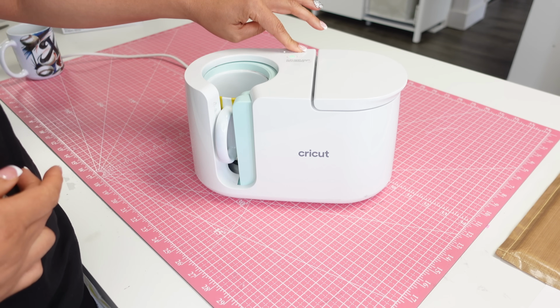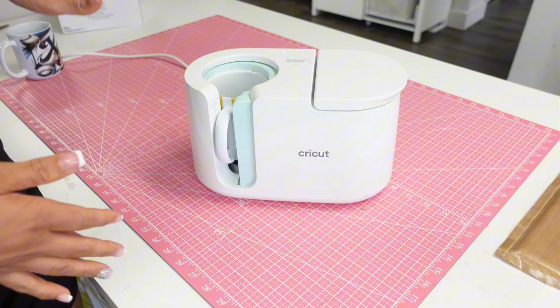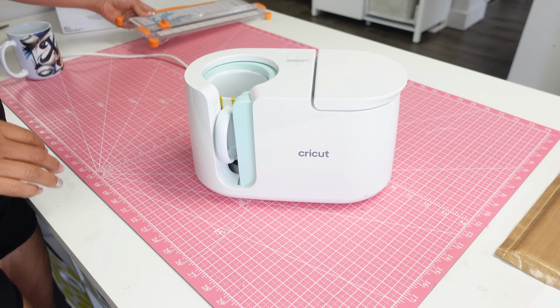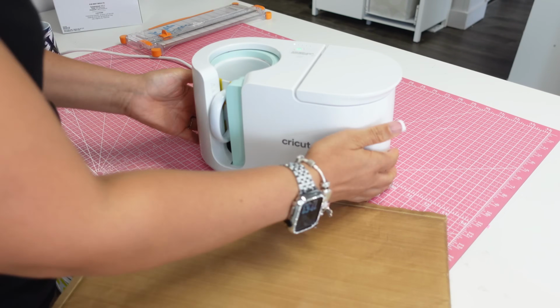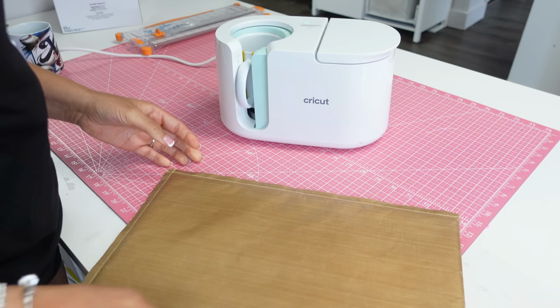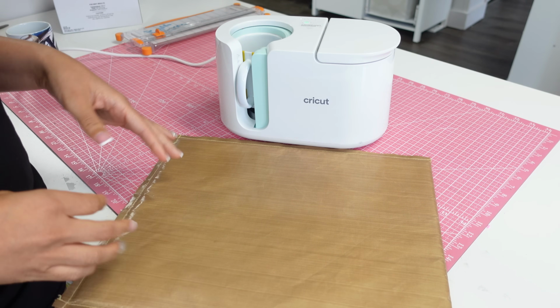Once all 5 lights are lit up and it starts to beep, I will come back and we'll go ahead and take it out. I am going to let it cool for about 2 to 3 minutes, enough for me to be able to handle it without gloves, just because, again, I don't want any ghosting.